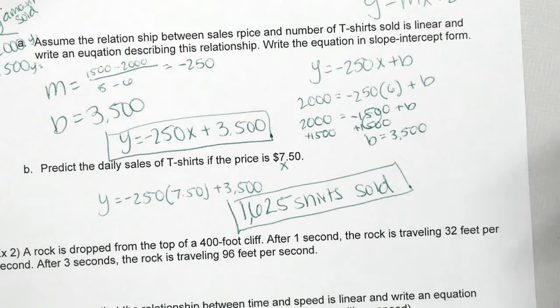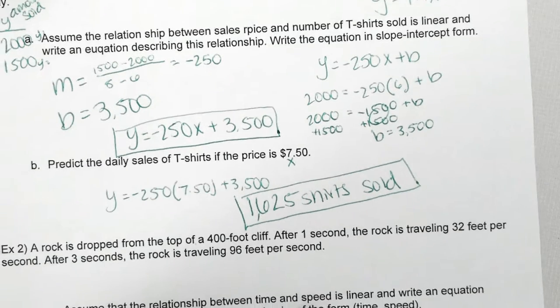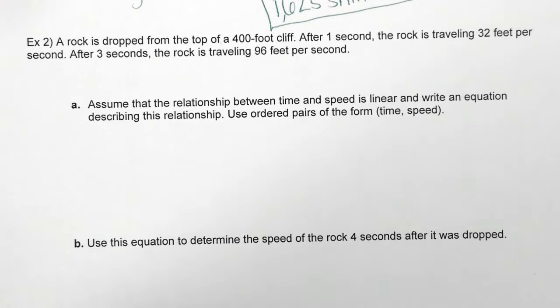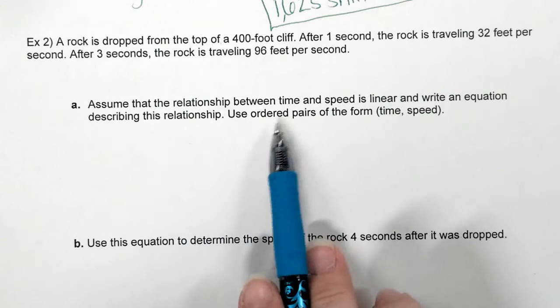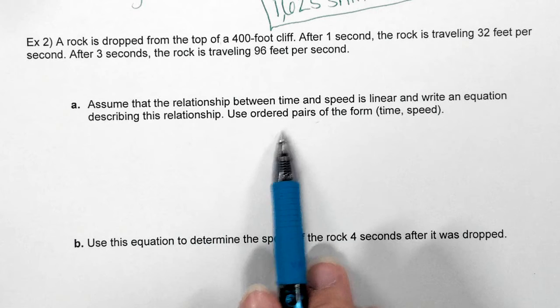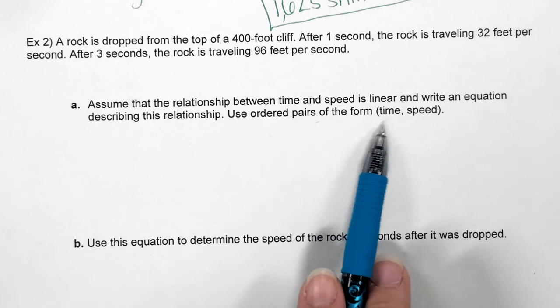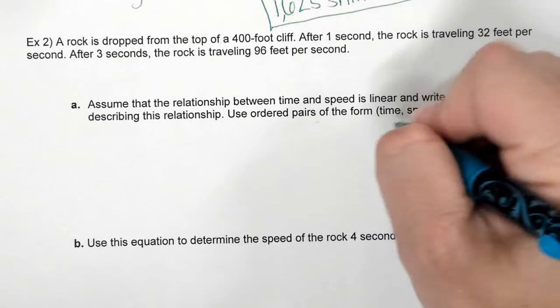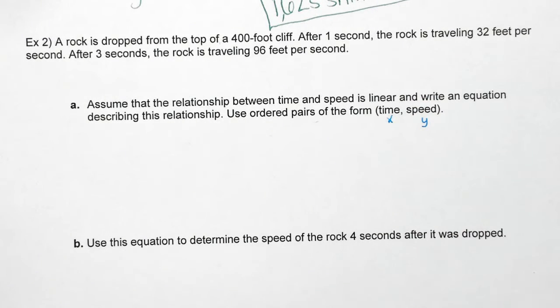So then let's look at the second one. The second one says a rock is dropped from the top of a 400-foot cliff. After 1 second, the rock is traveling 32 feet per second, and after 3 seconds, the rock is traveling 96 feet per second. It says assume the relationship between time and speed is linear and write an equation describing this relationship. Use the ordered pairs of the form time, comma, speed. So time is my x, speed is my y.